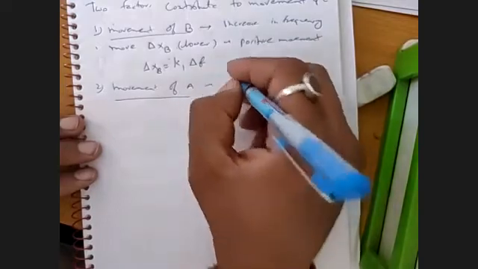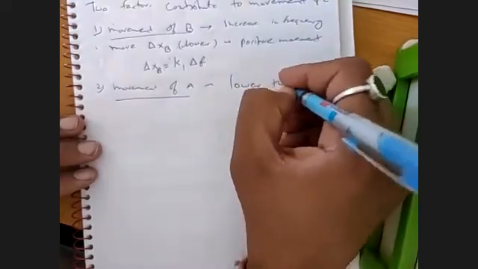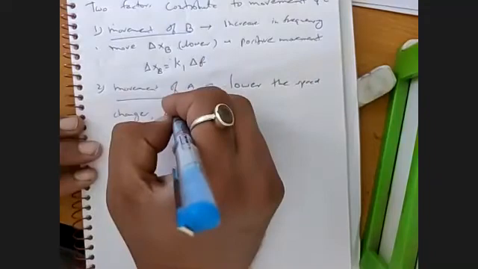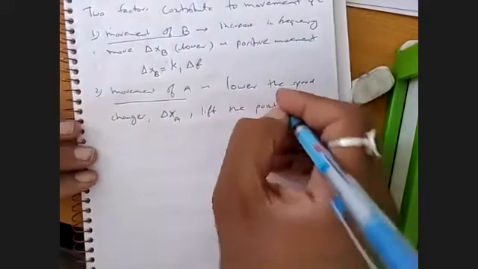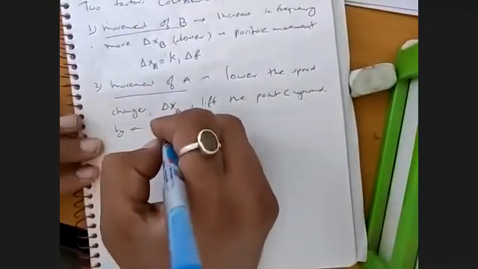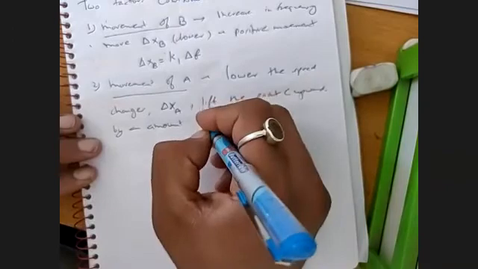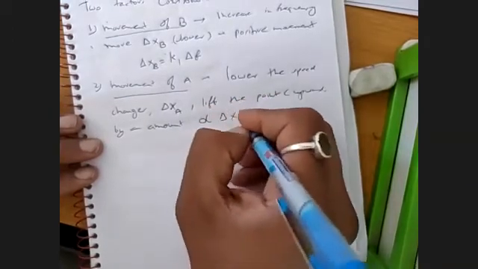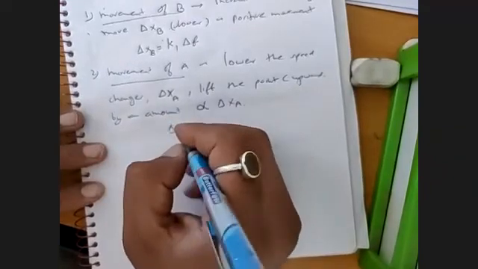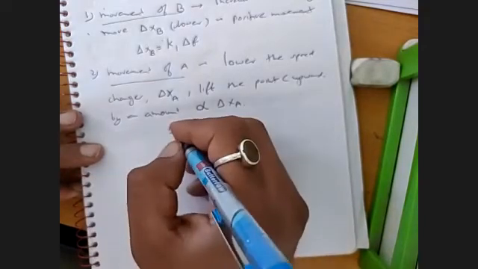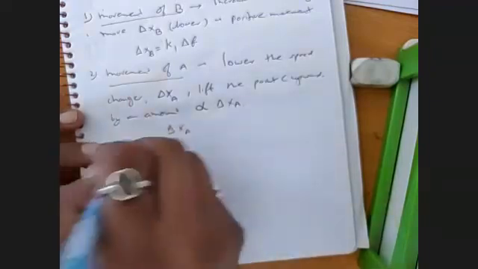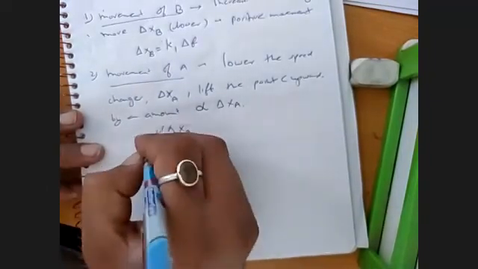When we lower the speed changer by delta XA, it will lift the point C upward by an amount that is proportional to delta XA.